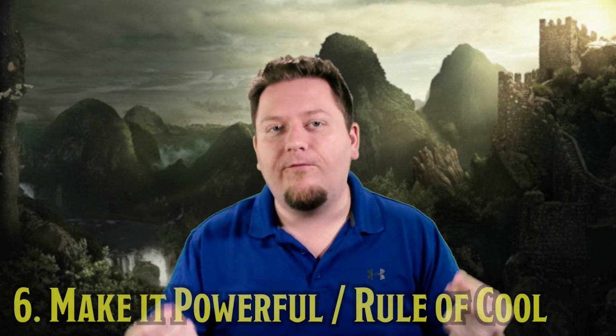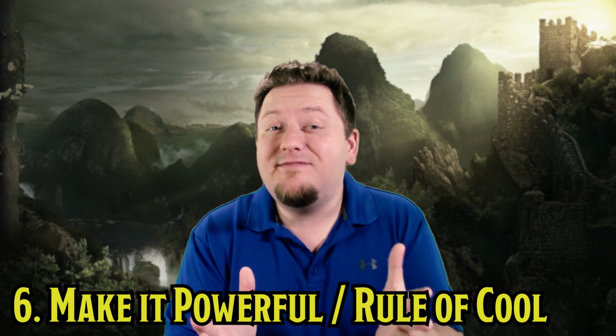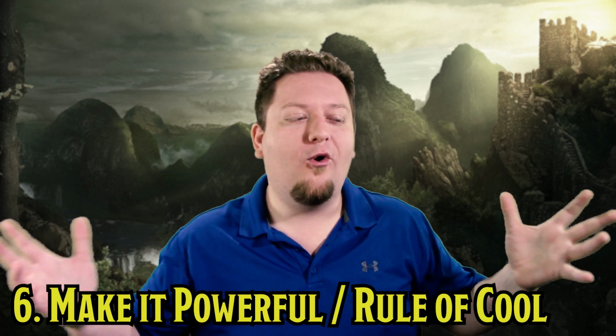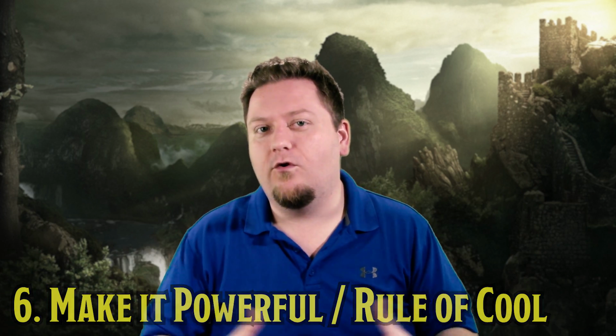And finally, the last tip I have for you is an easy one. Don't be afraid of the crazy, powerful, magical artifact. Sometimes just going with a simple Ring of Power fits the rule of cool with this particular plot device. And don't worry if it's a little tropey. It doesn't mean it won't still be really awesome for your players.